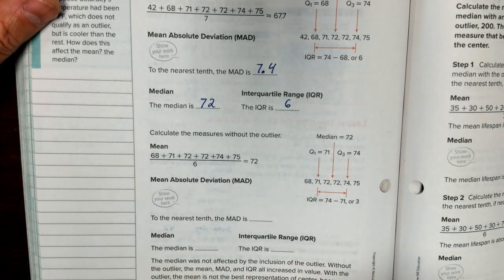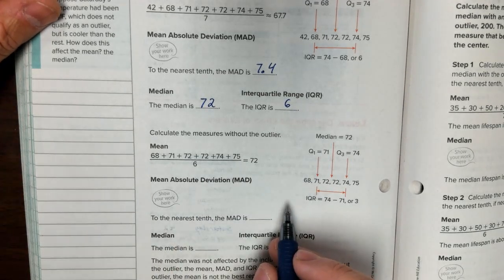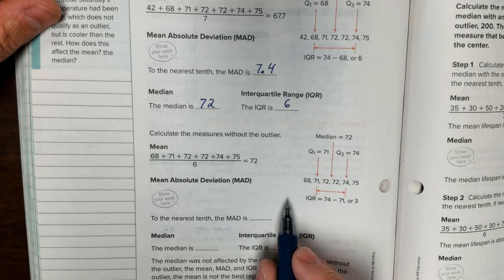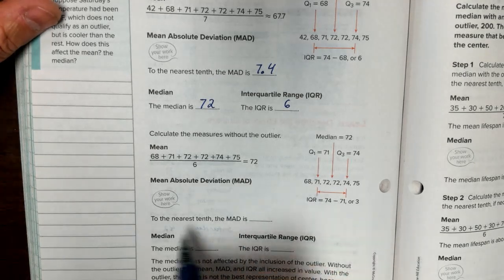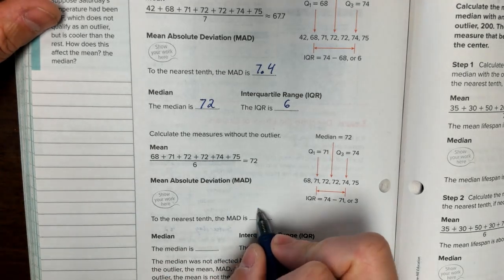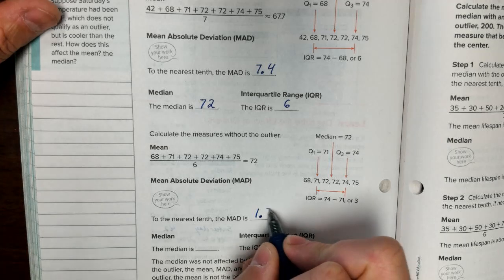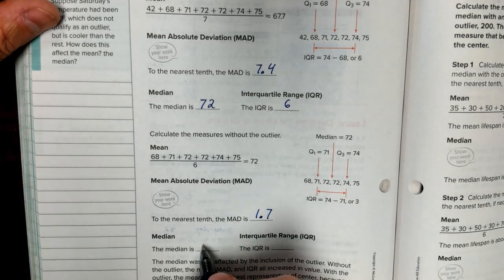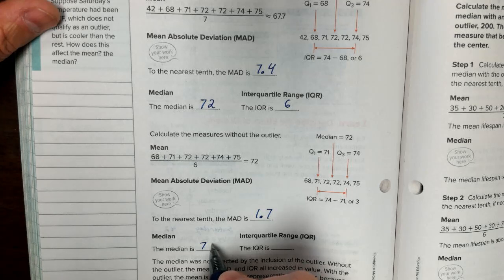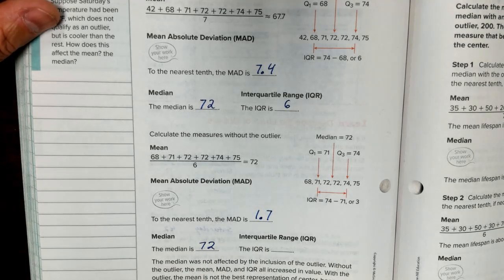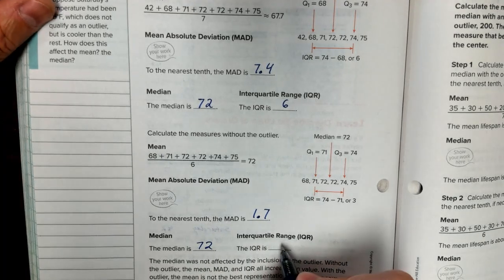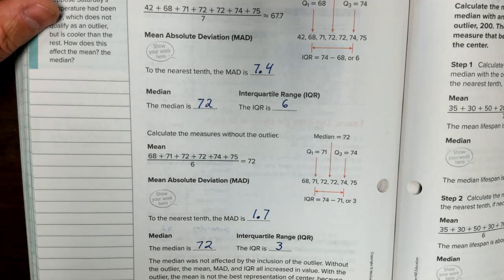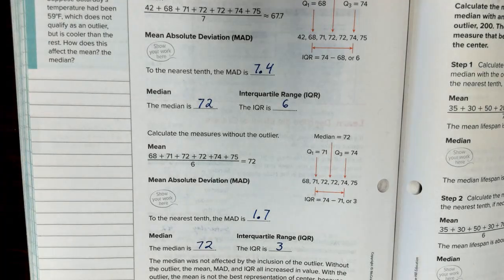Then we're going to find the MAD, and I'm not going to work out all the MAD, but when we work it out, we end up with a MAD of 1 7/10, and then our median stays at 72 again, didn't change really in the median, and then the IQR changed to 3.